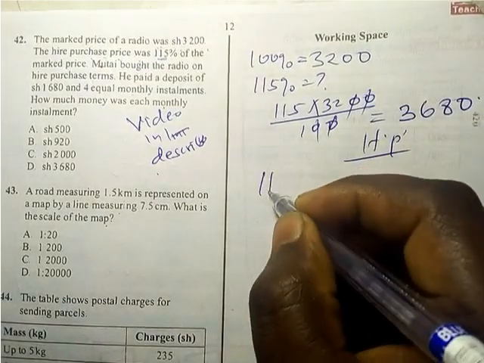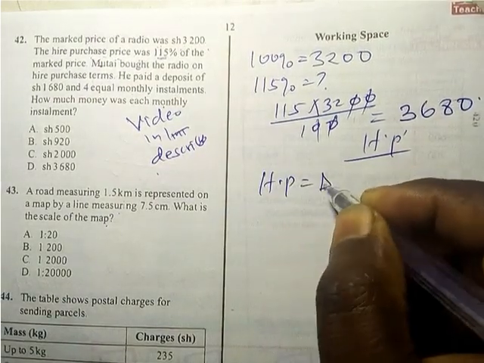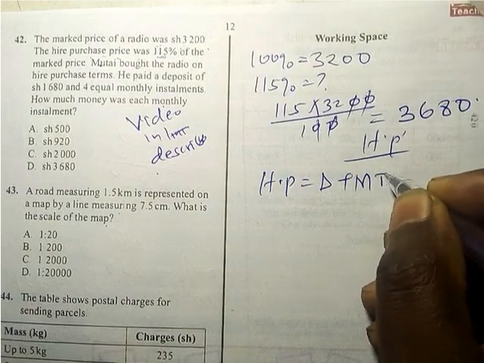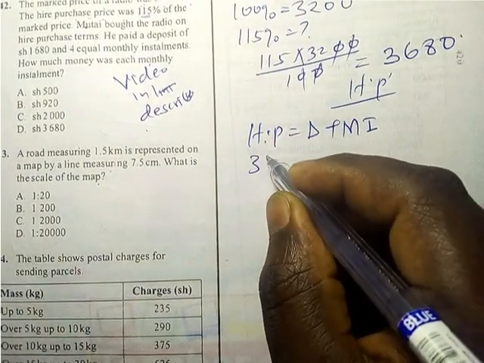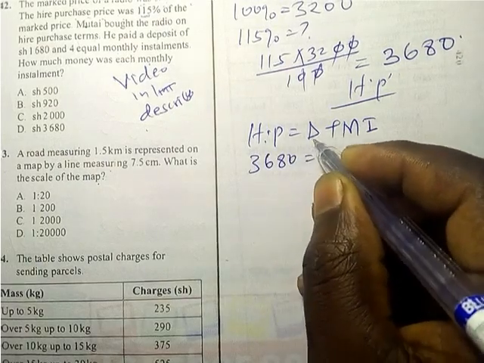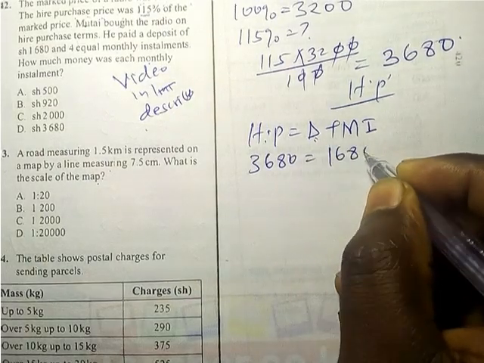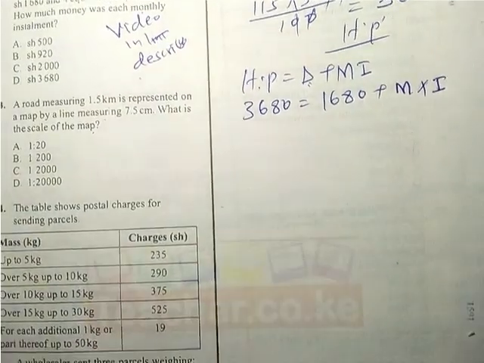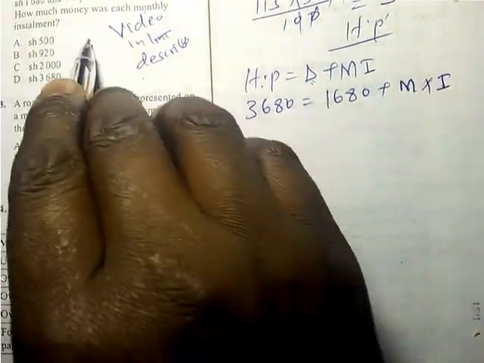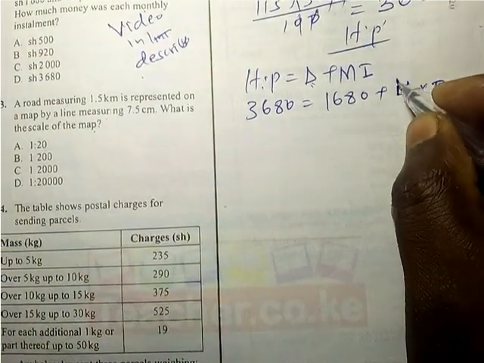But we know higher purchase is equal to deposit plus monthly installments. So higher purchase, which is 3,680, is equal to deposit, which is 1,680, plus months times installment. But we have 4 equal months, so that is 4 times this.